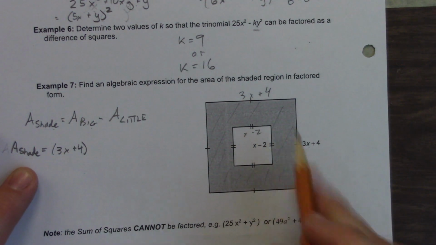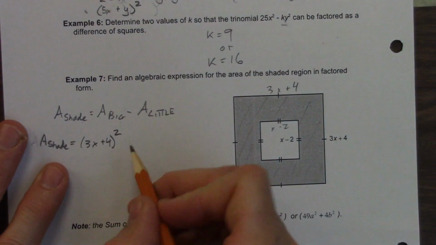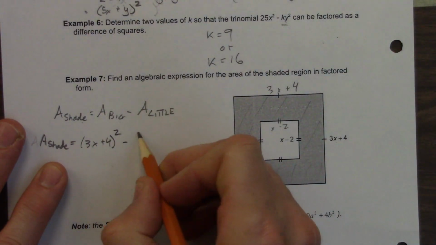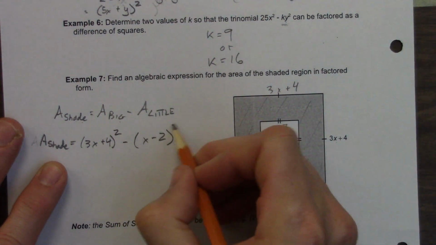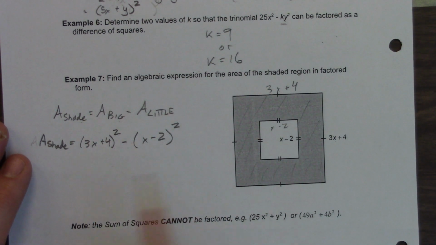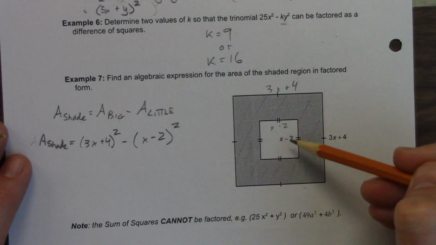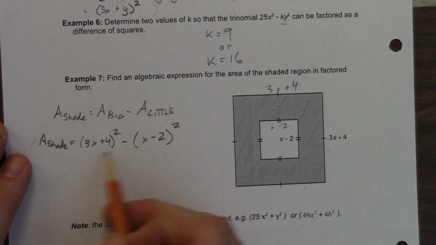So we're doing 3x plus 4 squared, minus x minus 2 squared. Any questions why I did this? I'm taking this area, this times this, minus this area, this times this. Okay, now we have a difference of squares.